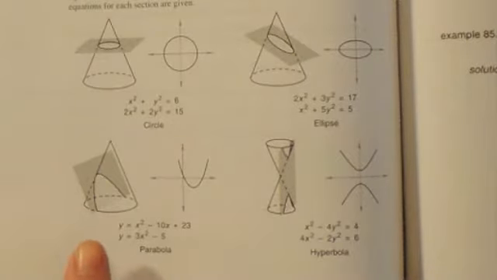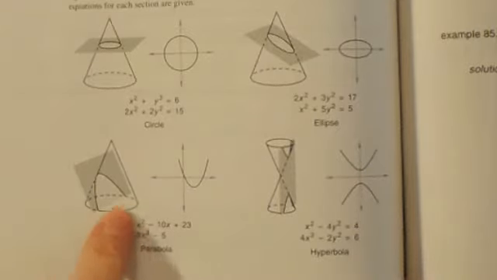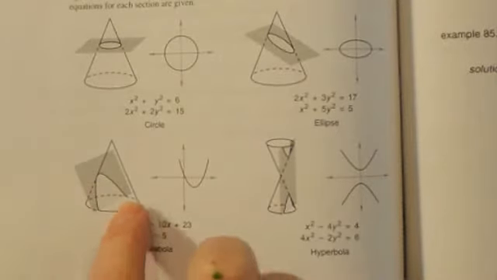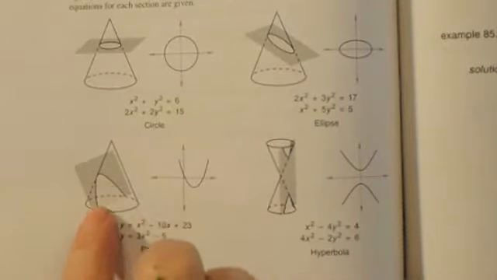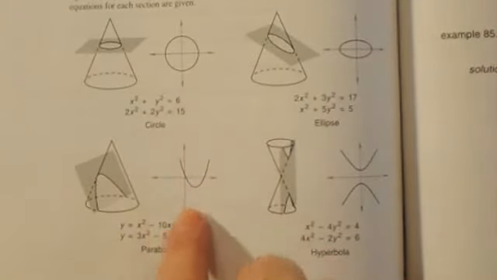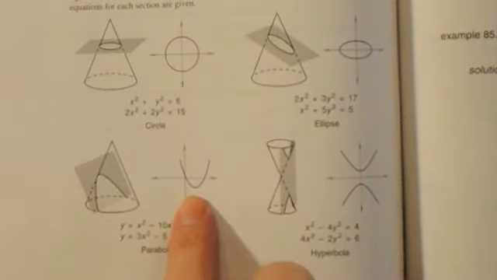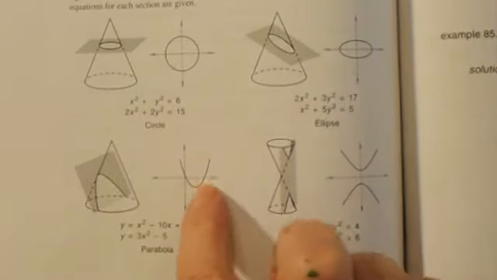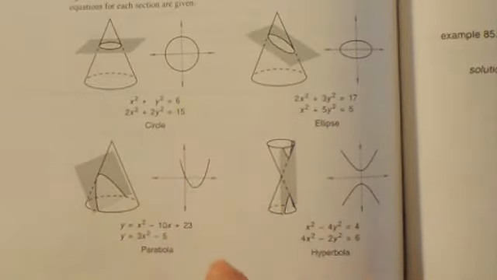If, when the plane bisects the parabola, it hits the base, so there's nowhere left to go to complete the circle, we end up with a half circle filled in. Here's the graph. This is called a parabola. Okay? So a parabola is a half circle, or a part of a circle.